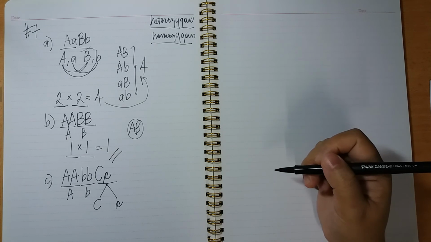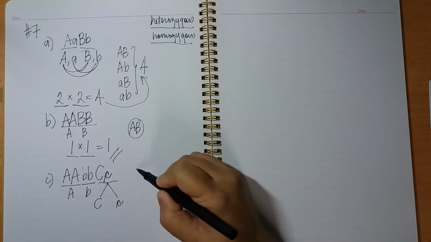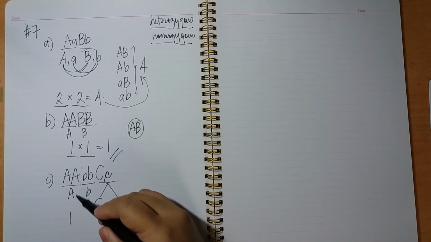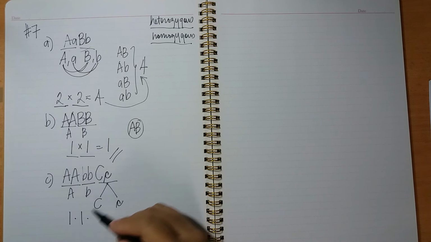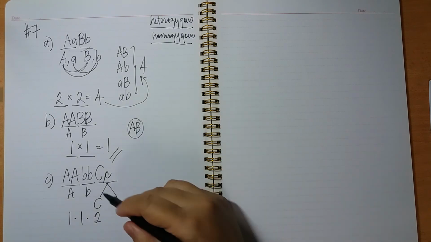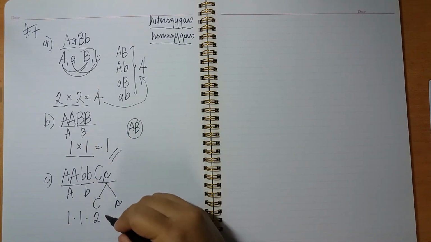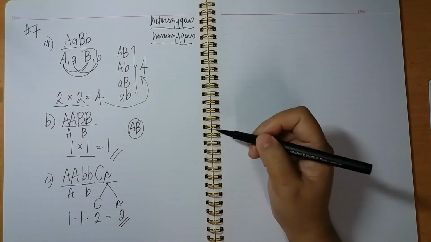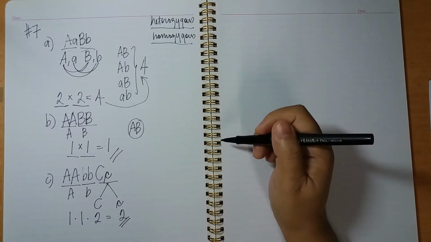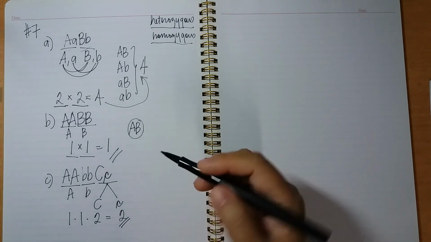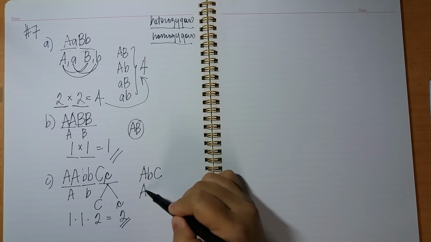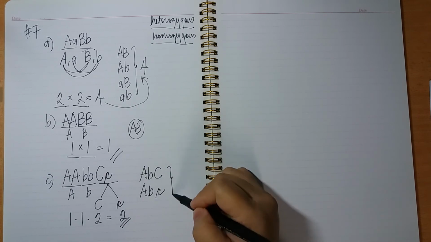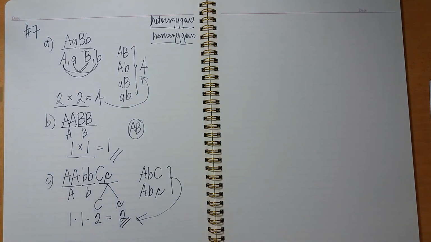Okay? So, how do we compute for that? 1. Kasi 1 lang yung pwedeng ibigay. Also, 1 for B. But for C, there are 2 different ways or different possibilities. Okay? So, this gives us a total of 2 distinct gametes. And what is the allelic combination of those 2 alleles? Big A, small b, big C, and big A, small b, small c. Okay? Clear?